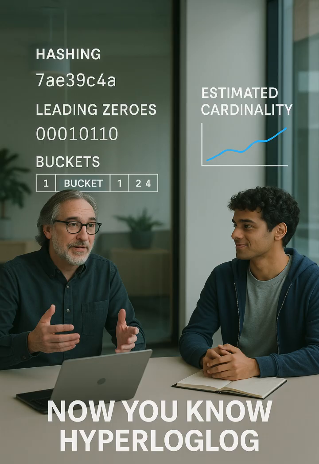For the remaining bits of the hash string, you look for a specific pattern. The number of leading zeros. Leading zeros, like how many zeros are there right at the beginning of that second part of the hash? Exactly. You count the consecutive zeros starting from the left. Maybe it's 001, so that's two leading zeros. Maybe it's 0001, that's three leading zeros. Maybe it's just 1, that's zero leading zeros. Okay, so you calculate this count of leading zeros.